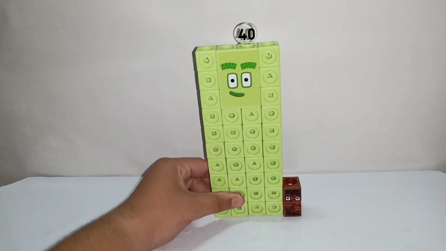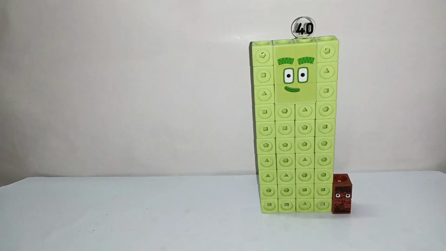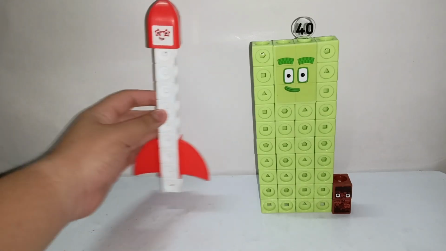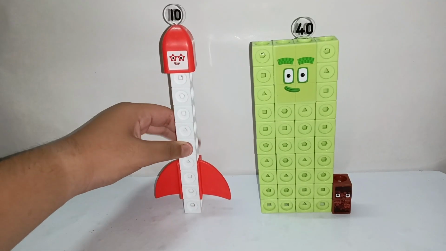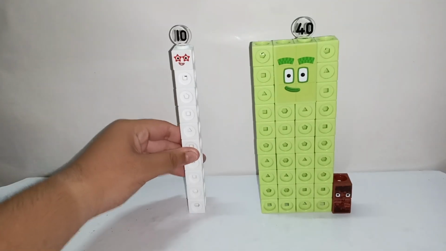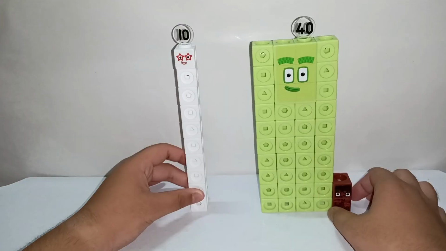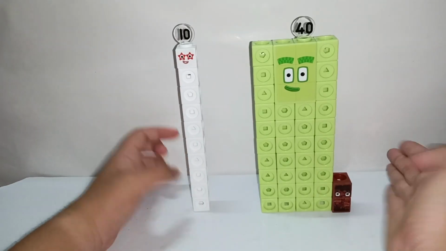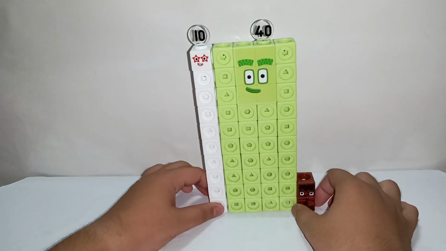So, the next character is 5 lots of 10s. We need to take another 10 from the rocket, so number block 10 is coming soon. Here comes another 10. She's landed. Now I gotta take her outfit off. Ta-da! The outfit is gone. We got 1 lot of 10 plus 4 lots of 10s equals 5 lots of 10s. We need to combine these all together just like this. I got 5 lots of 10s.